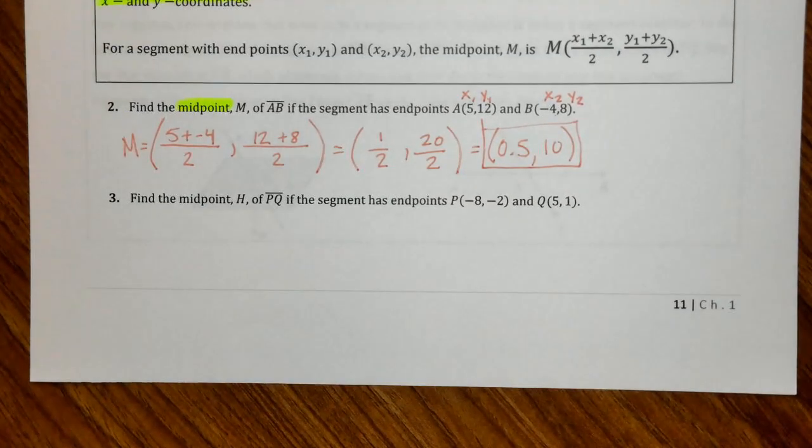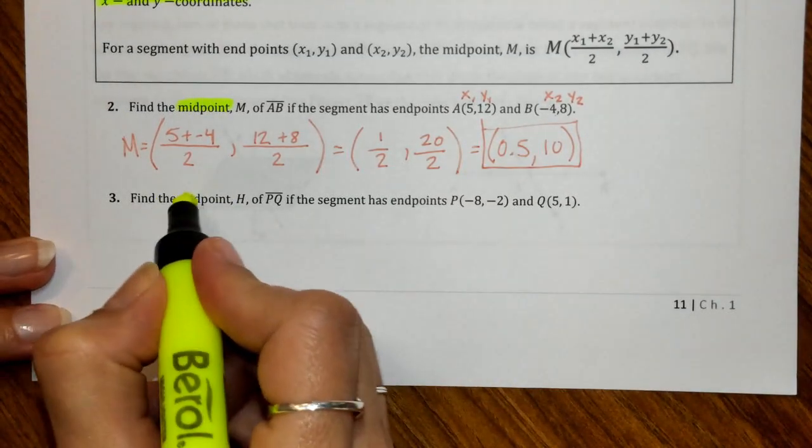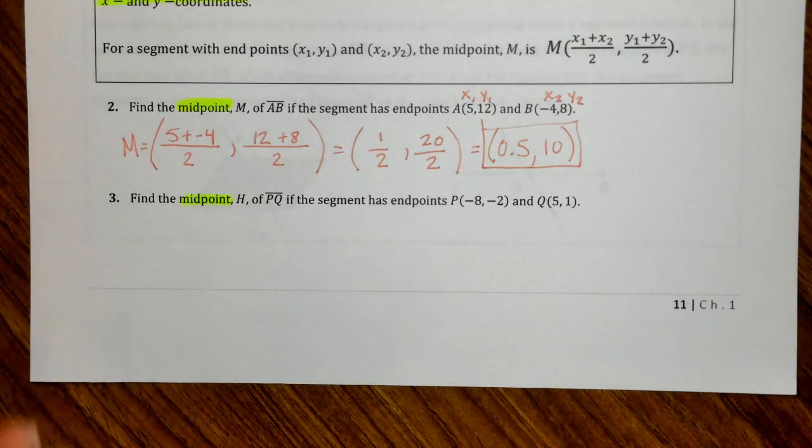Okay, so here we go. We're going to do it again. Find the midpoint. I'm going to go a little faster. I encourage you guys, this is pretty simple. Just plug in and let the calculator do the math. Work in your head too, but use the calculator to double check. So I encourage you to use number 2 as a basis to do number 3 on your own. If you'd like to, pause it and try it on your own.